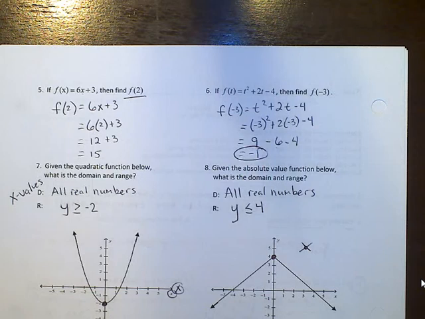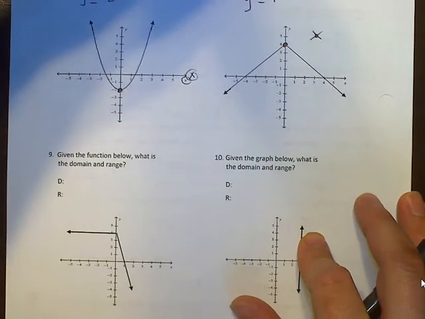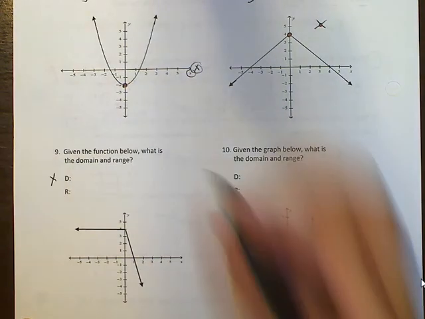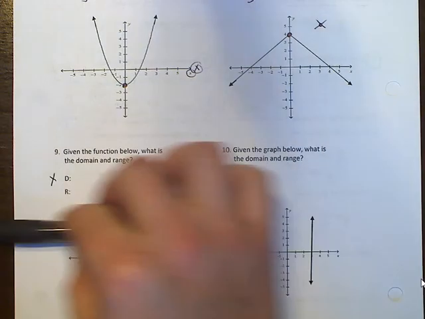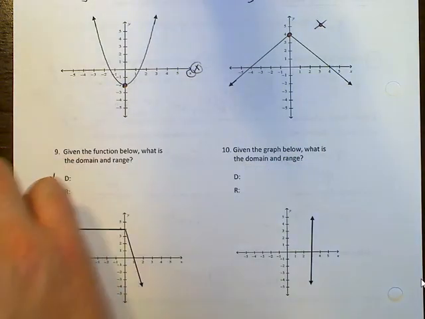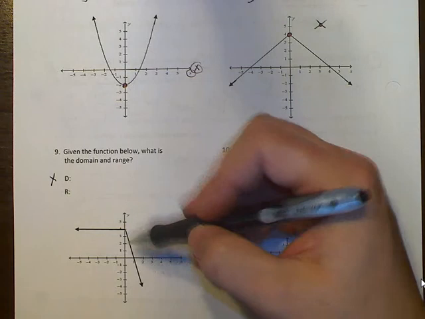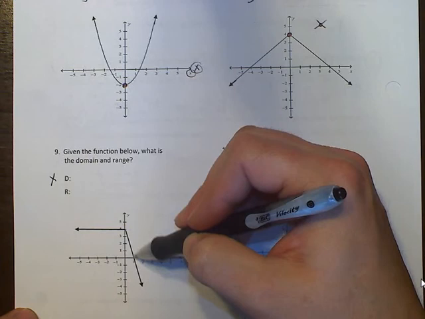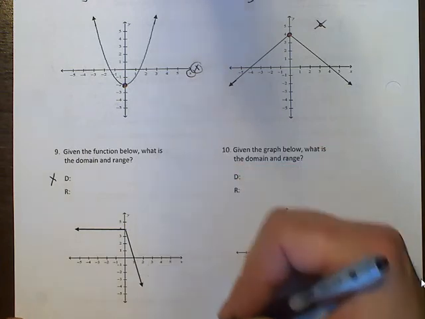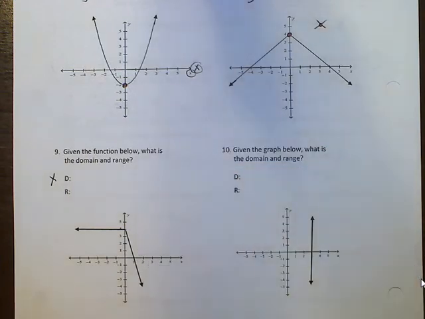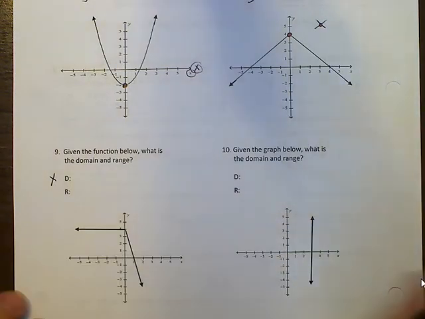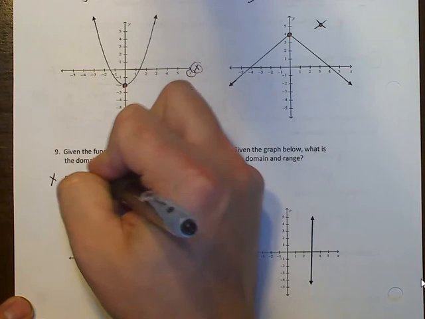All right, let's look at 9. Domain, it's my x values. This graph goes left forever. It never stops. And this one's a little tricky. This looks like it's going down, right? But it also is going right. So I need to know that even though it's going to go right, it's going to continue going down and down and down to the right, that way forever. So that's all real numbers.